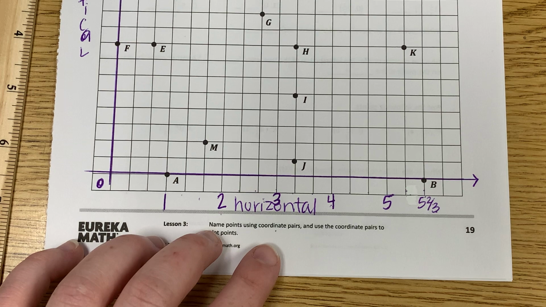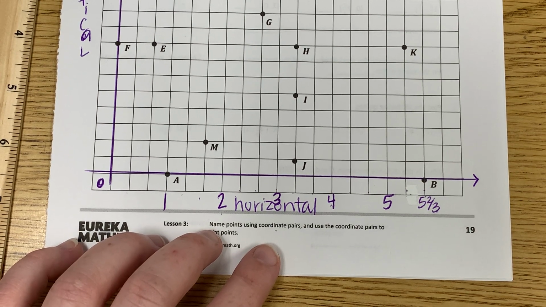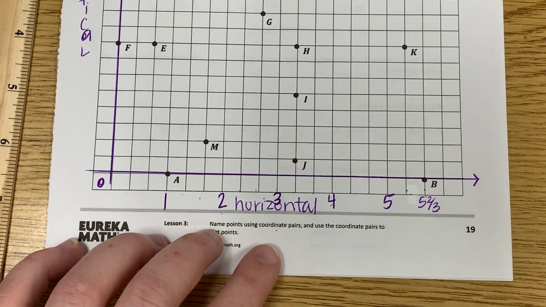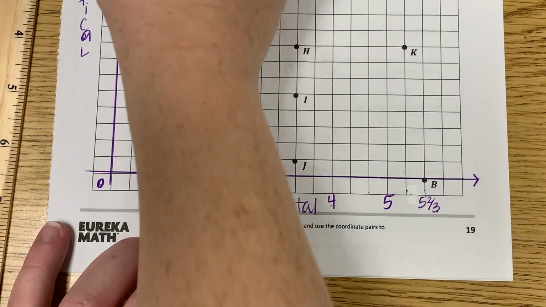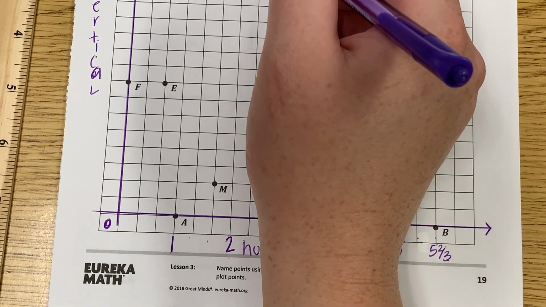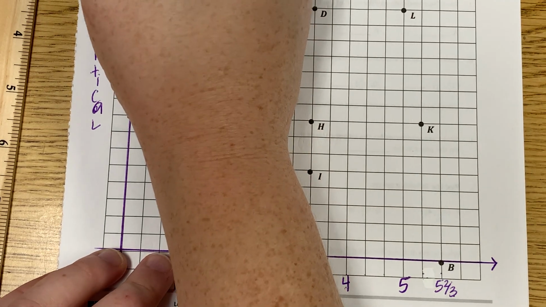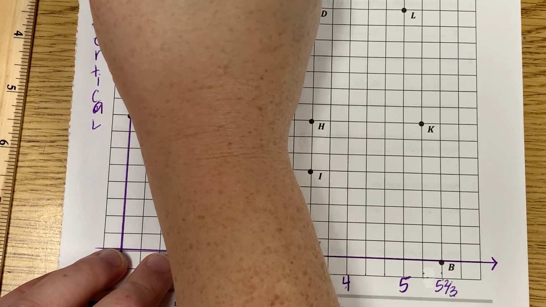Okay. And then E says the y coordinate of C is 5 and 1/3. So go all the way up to C and label it 5 and 1/3. There we go. This way up here is 5 and 1/3.